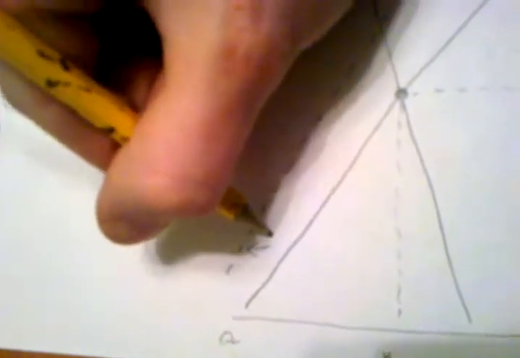Now after the subsidy is in effect on the buyers, it's going to shift the demand curve up by this amount, which is found by small s, like that.